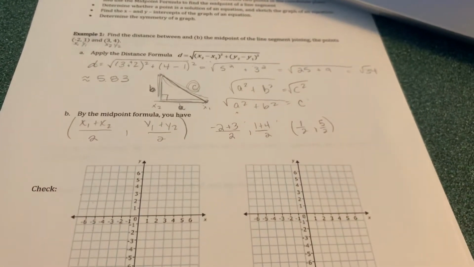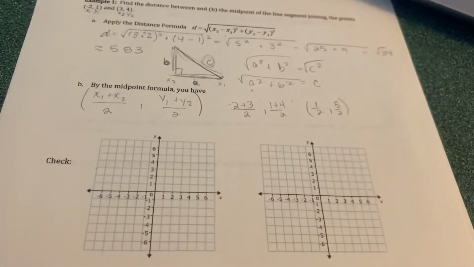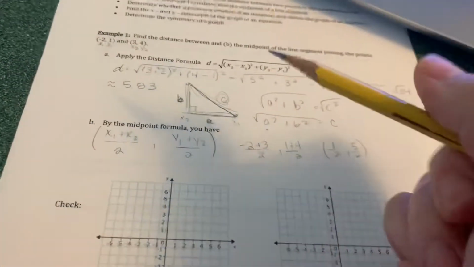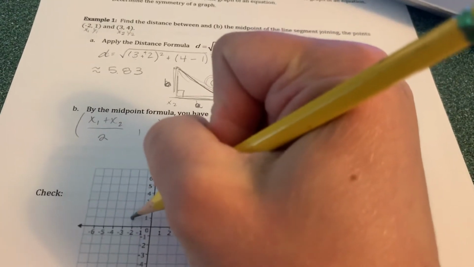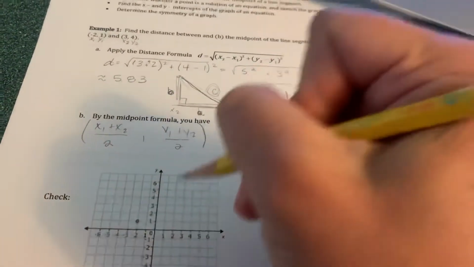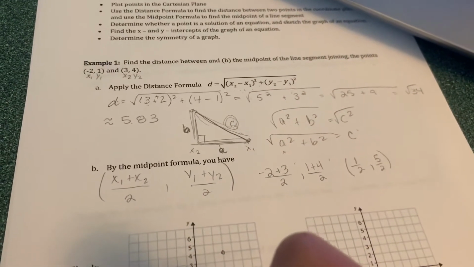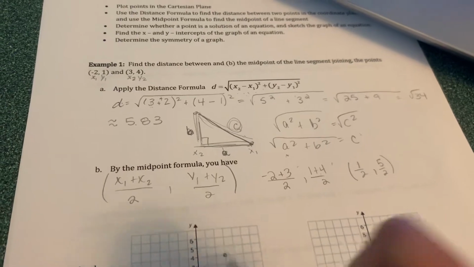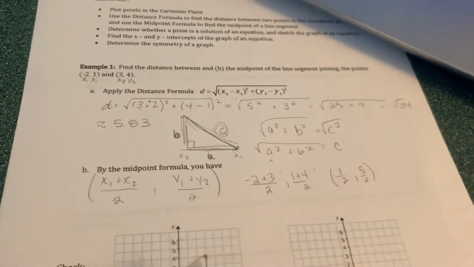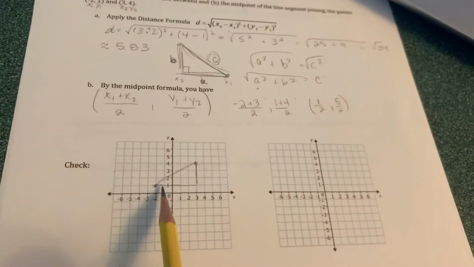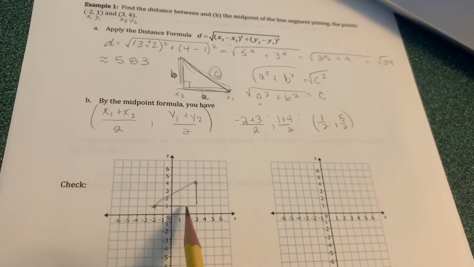Now, a good way to check, if you're really unsure, just quickly graph it, see what it looks like. So let's start with -2, 1 as our first point, and 3, 4 as our second point. Okay, so the distance from here to here is what we're finding. The distance here is 1, 2, 3, 4, 5.